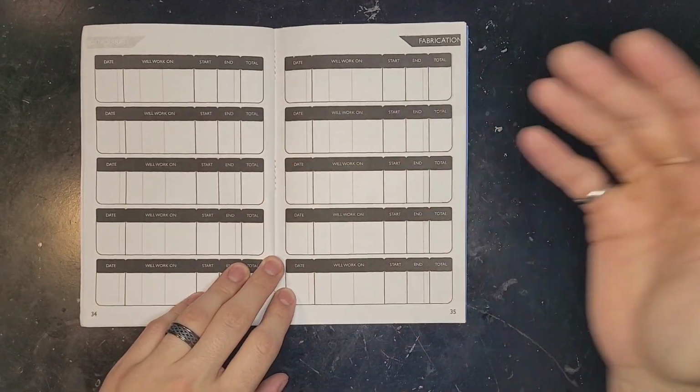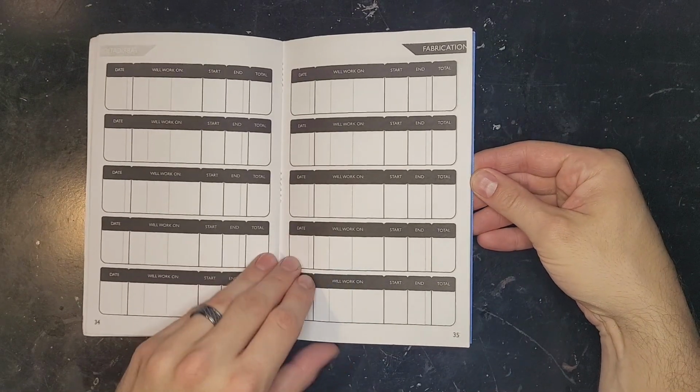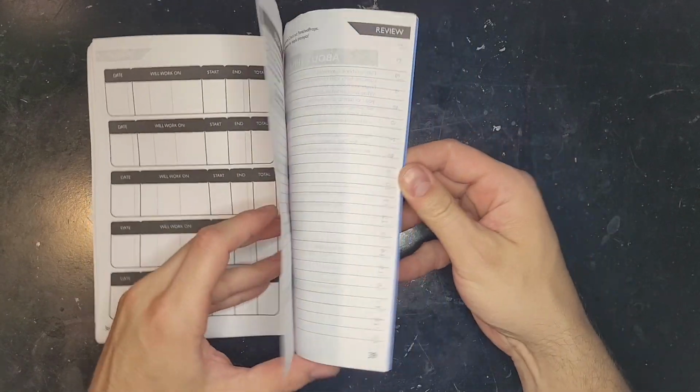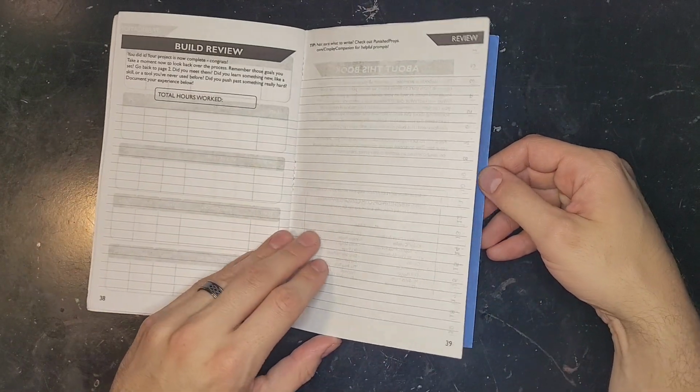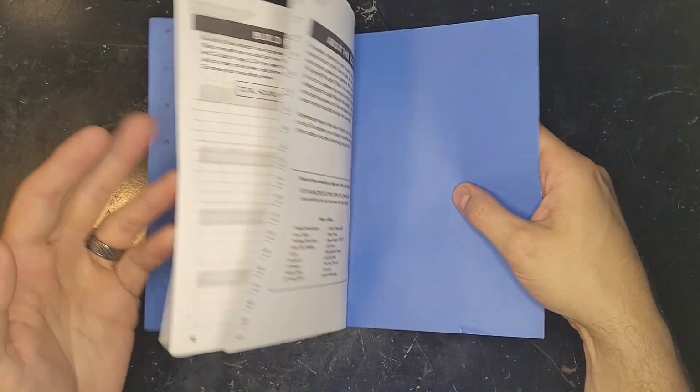It's not laid out like a Gantt chart, obviously, but it's got all the dates and what you plan to work on, what you actually work on. And then you can say how many hours you worked in the end.